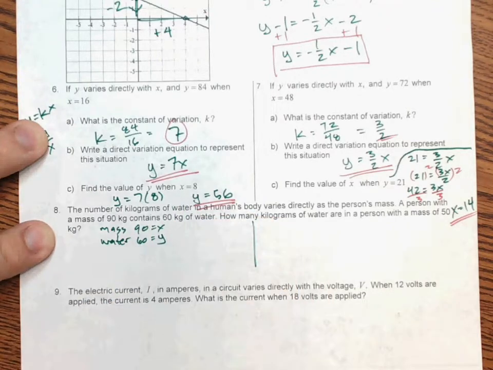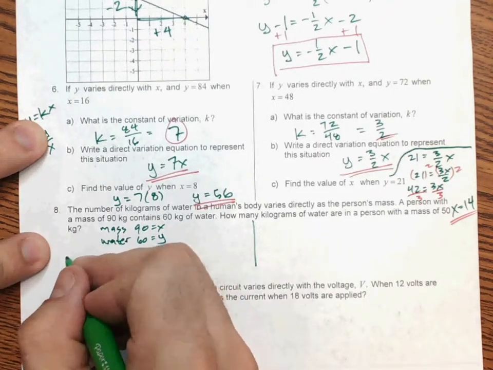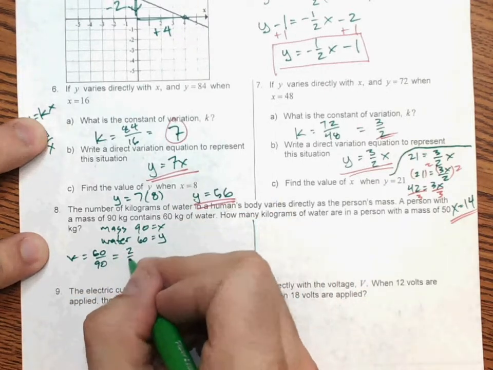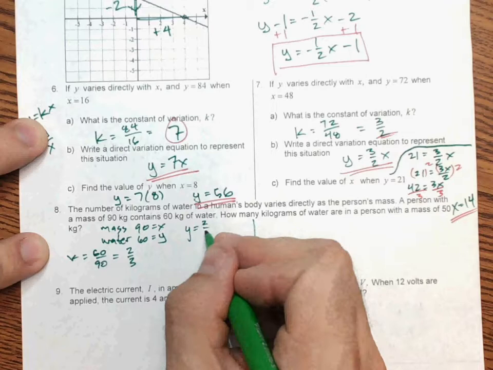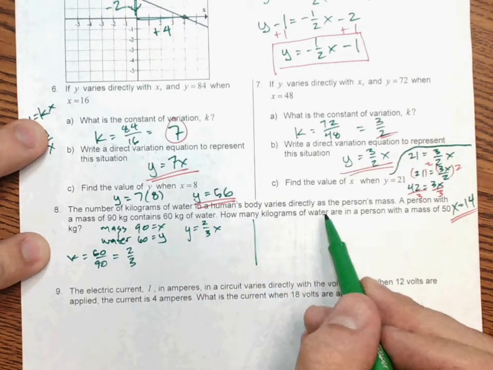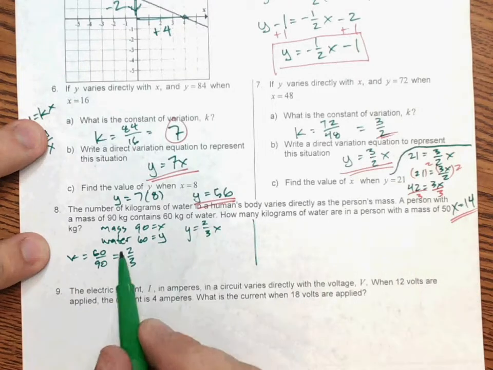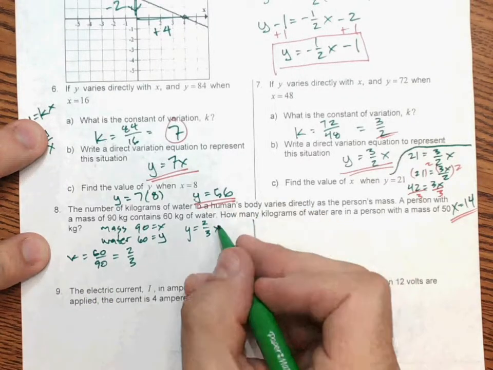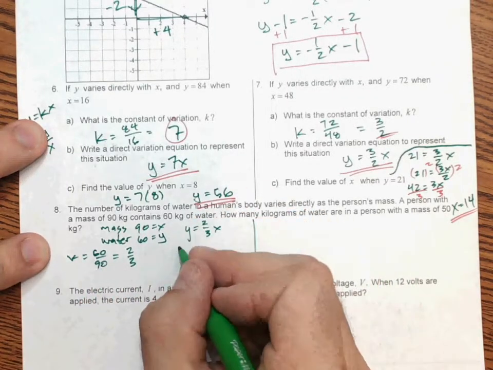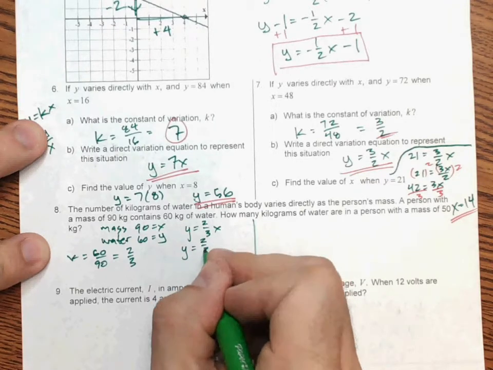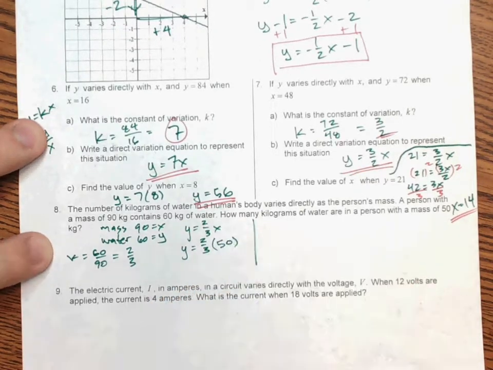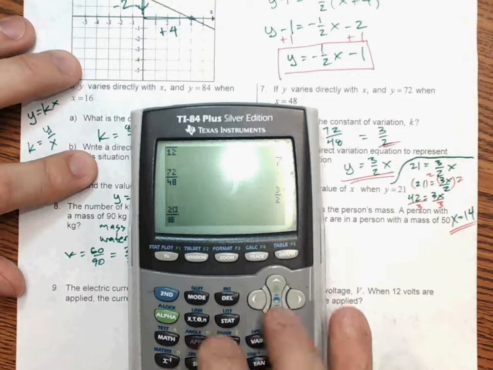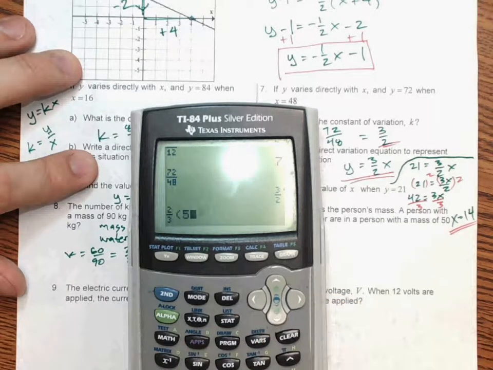So if we do that, we can say that k equals 60 over 90, which reduces down to 2/3. So y equals 2/3 x. Question is, how many kilograms of water are in a person with a mass of 50? Now, the person's mass is 50, which means that's x. So y equals 2/3 of 50. And this one you're going to want to put in the calculator because it's going to give you some weird numbers.